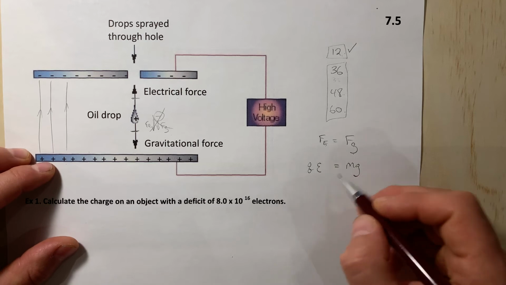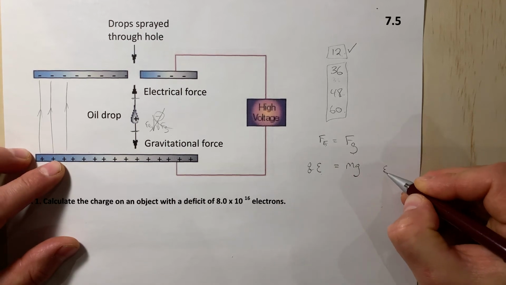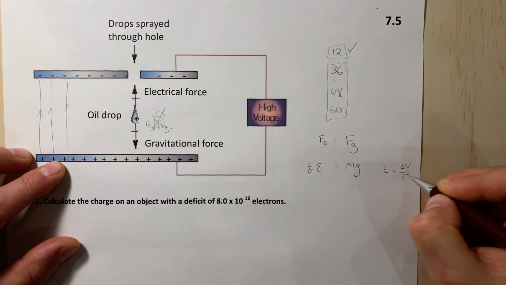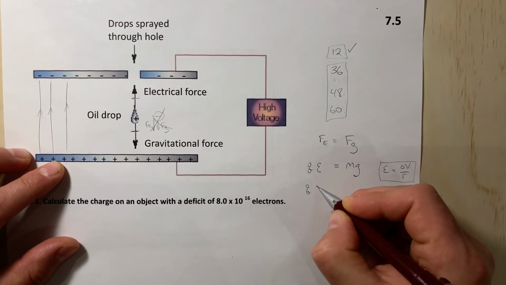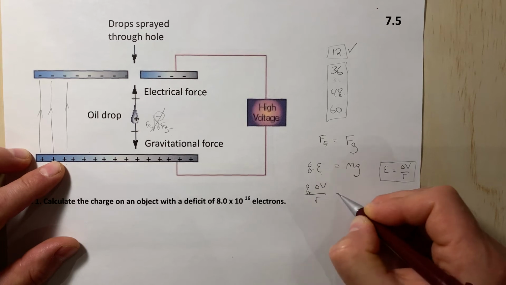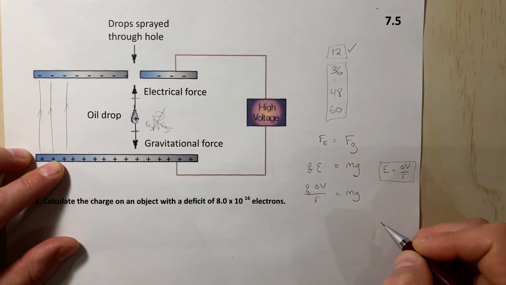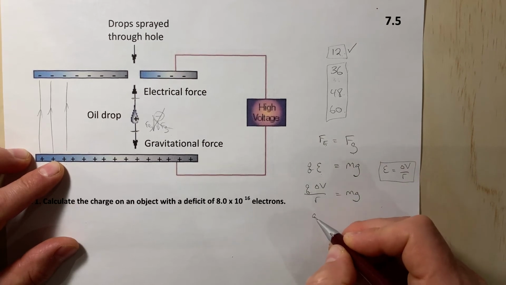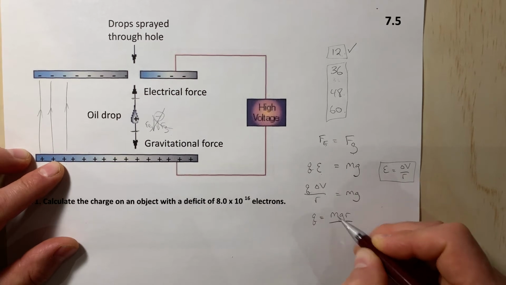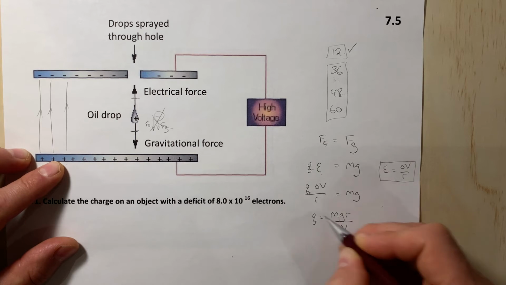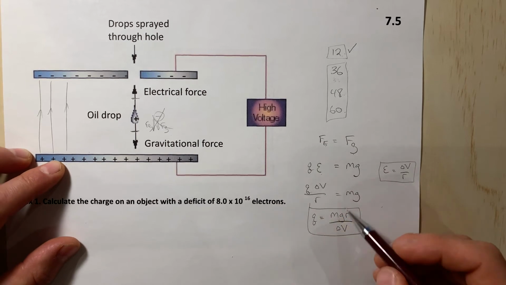So he knows this stuff. Now we also know for parallel plates that E is delta V over R. Okay, hopefully you remember that anyways. If I make that replacement right there, I'm going to get Q delta V over R equals mg. We can rearrange that and get Q is, let's see, R is going to come up, so mgR, and that delta V comes down. We're going to get something like that.